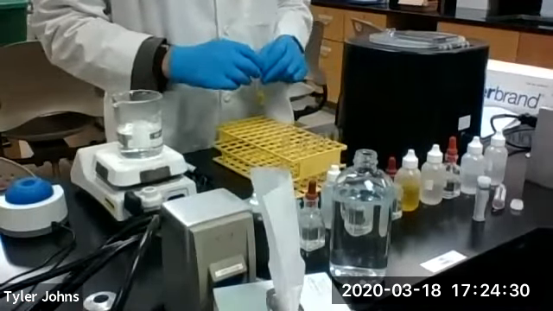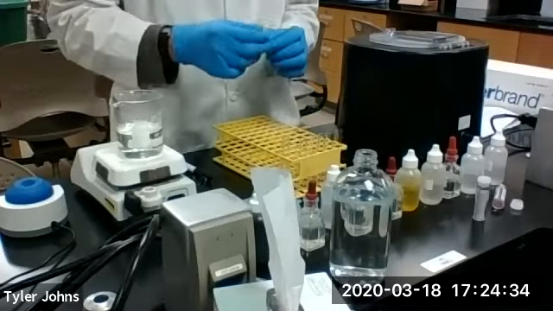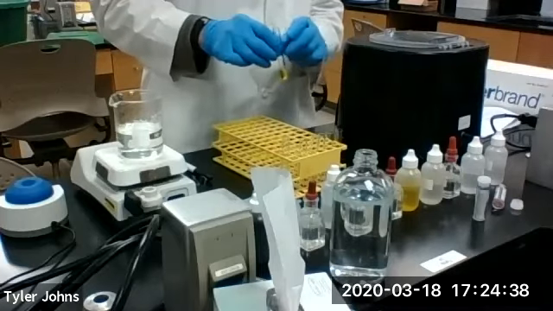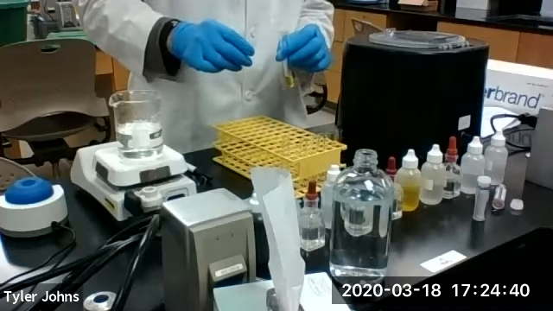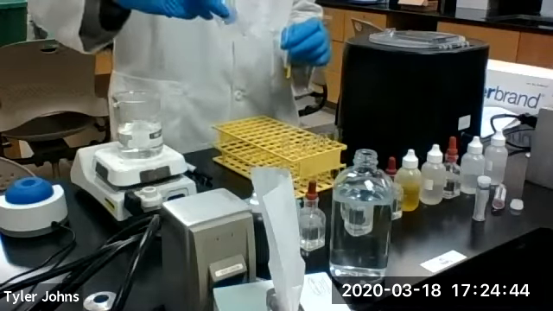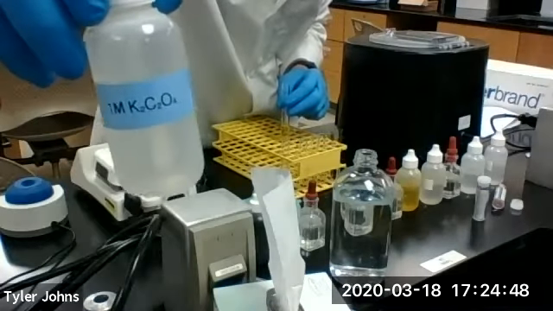Okay, we're now going to be testing for the presence of the calcium ion. We're going to be taking solution 15, S15, and we're going to be adding 10 drops of 1 molar potassium oxalate. Here's our 1 molar potassium oxalate.